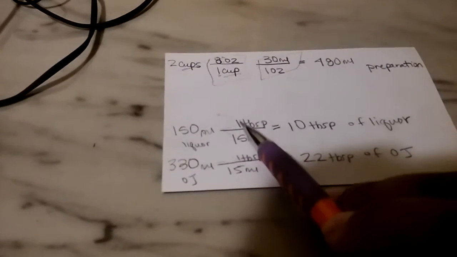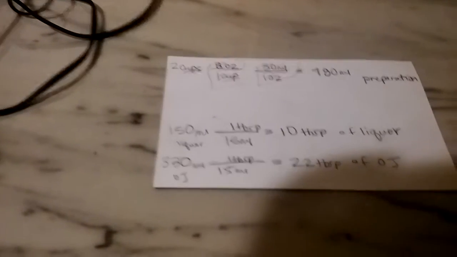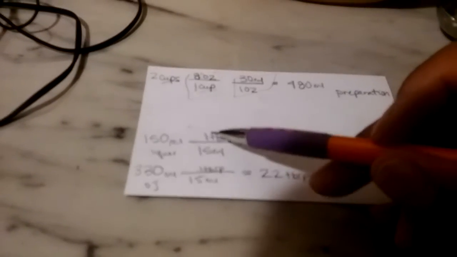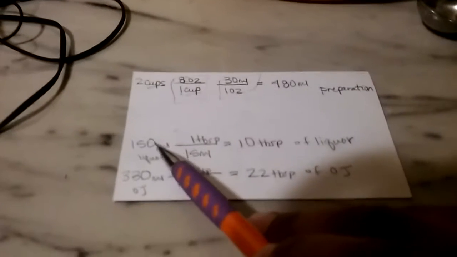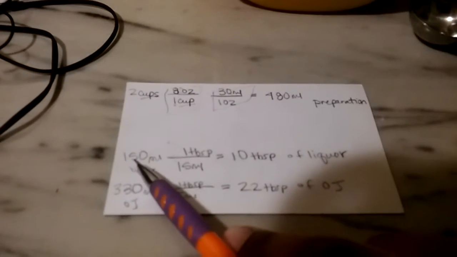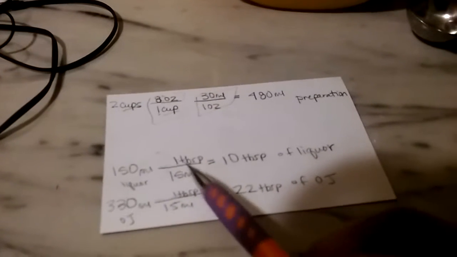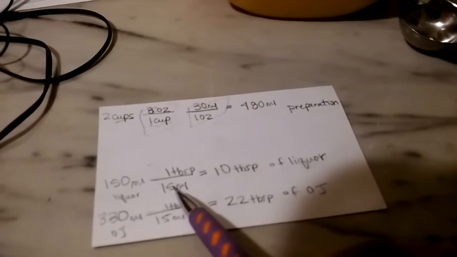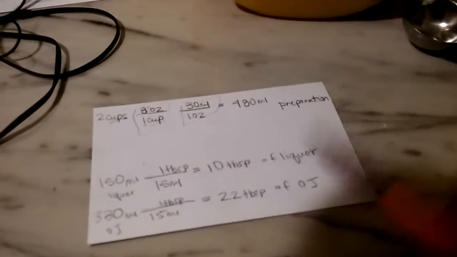Now, remember I told you, you want to deal with the 1 in either one, because if it's not a 1 in either one of these, it's going to be difficult to solve. So when your 1 is at the top, you're going to divide. So we're going to do 150 mLs divided by 15 mLs, and it's going to give me 10 tablespoons of liquor.